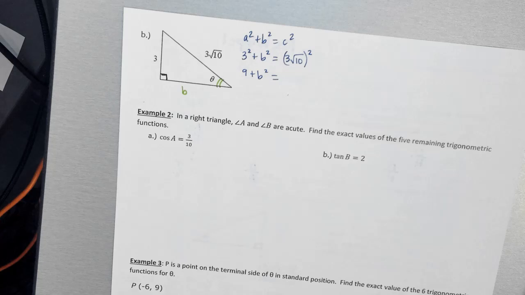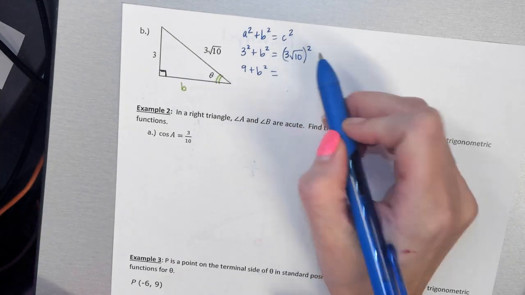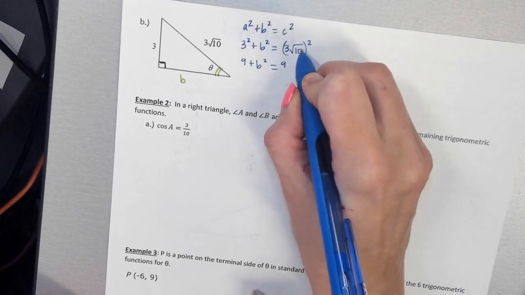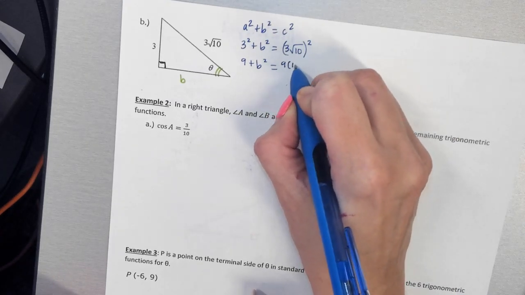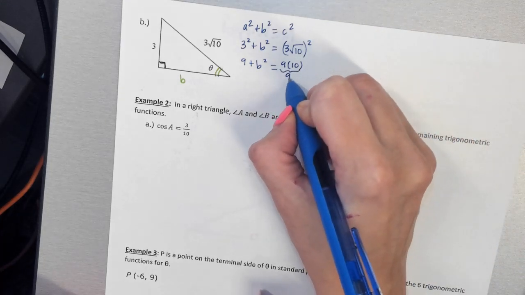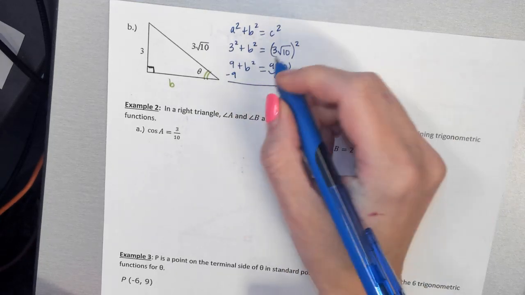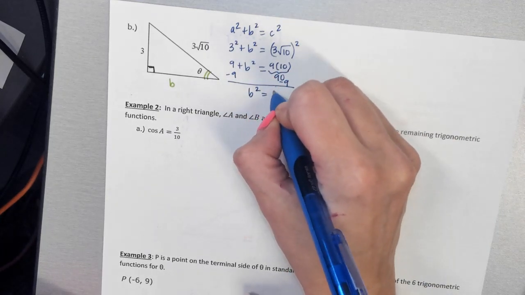Yeah, you remember? Yeah, so 3 squared is 9, √10 squared is 10, and then you just multiply them. Excellent. Okay, so then we know 9 times 10 is going to be 90, so we're going to subtract 9 from both sides. We have B squared is equal to 81.